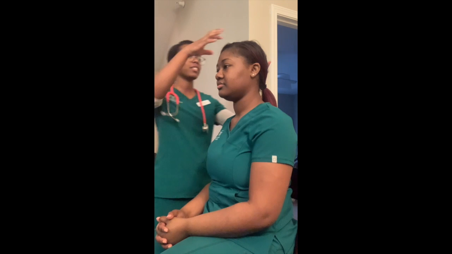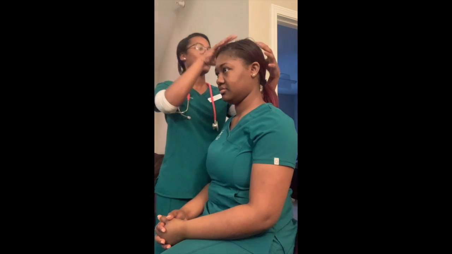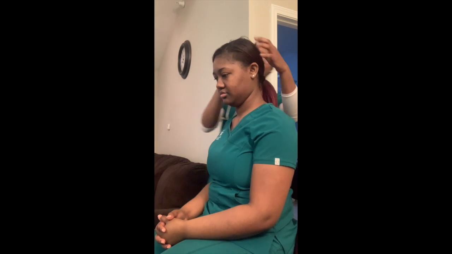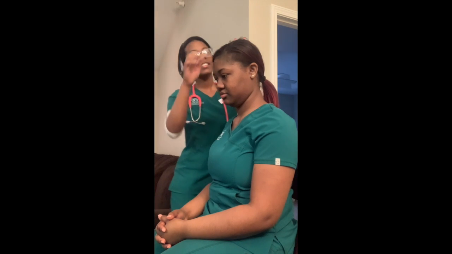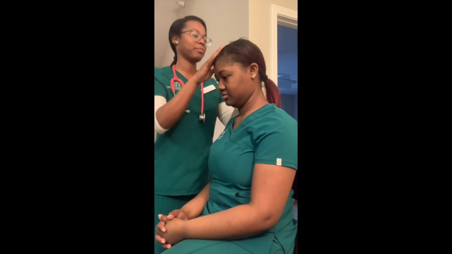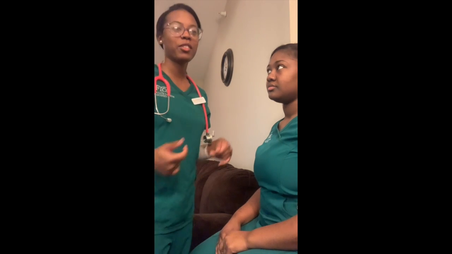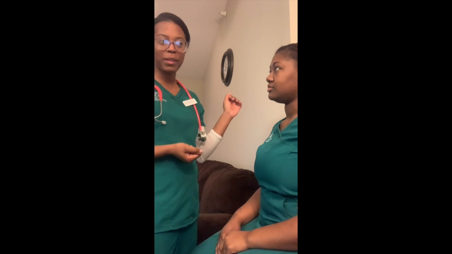I'm palpating the skull for size, shape, symmetry, masses, and scars, and inspecting the scalp for hair thickness or thinness, texture, oiliness, and evenness of growth. So I'm going to note symmetry of facial movements right now.